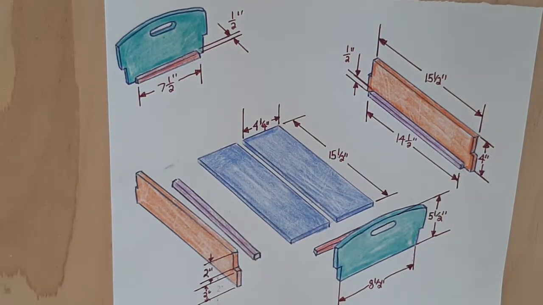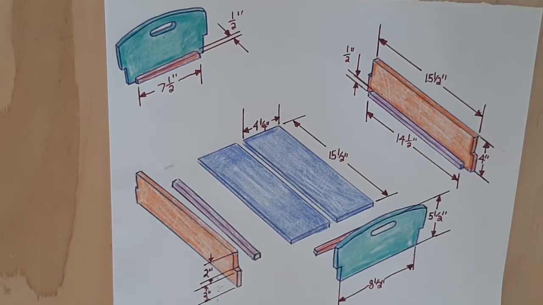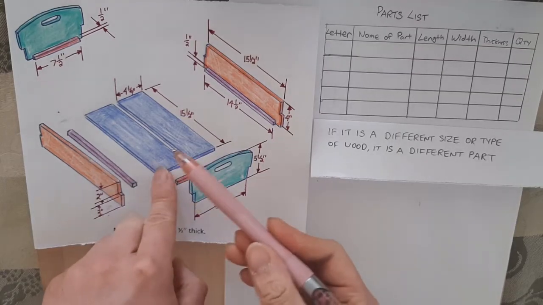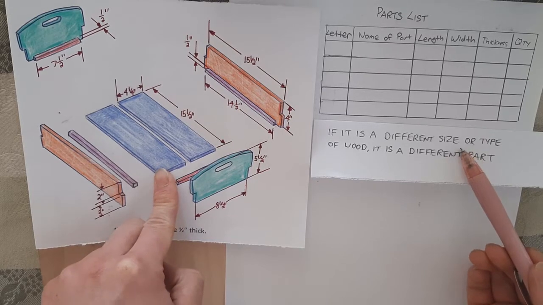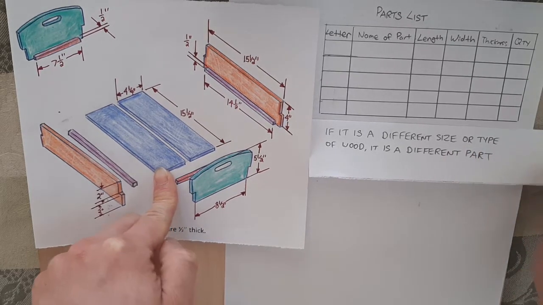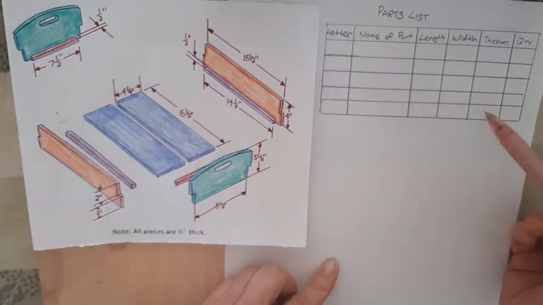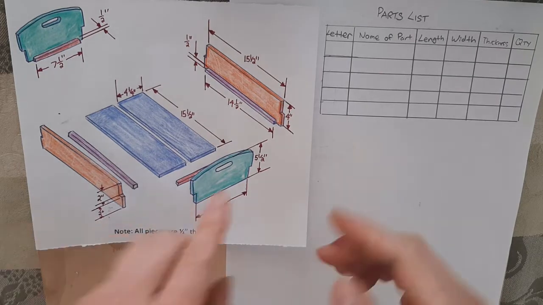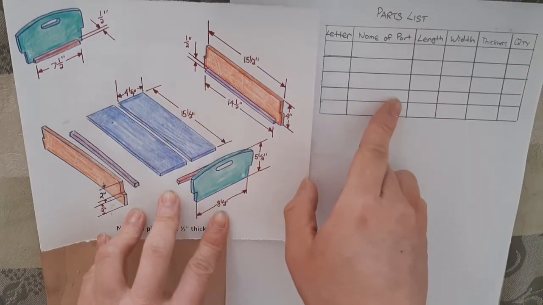So our very first step when we're trying to estimate the cost of this project is to create a parts list. Now remember, if the piece of wood that we're talking about is a different size or a different type of wood, it is considered a different part, which means it would need a separate entry on our parts list. So let's start and catalog all of these parts into our parts list over here.